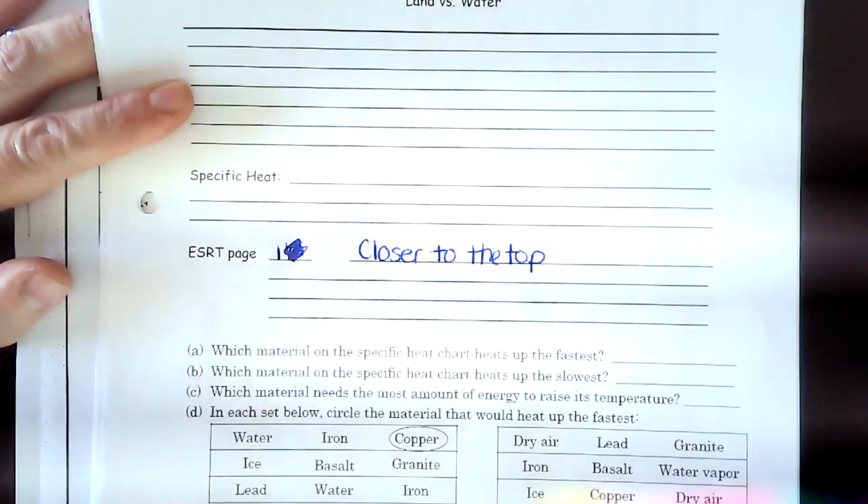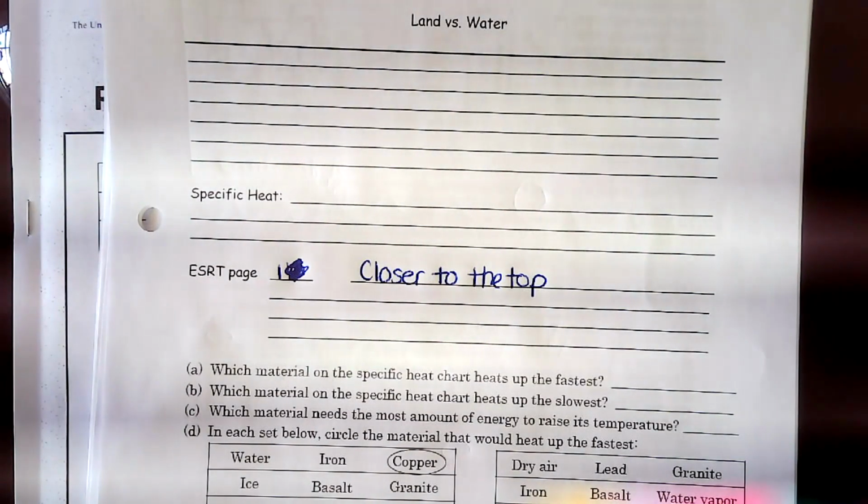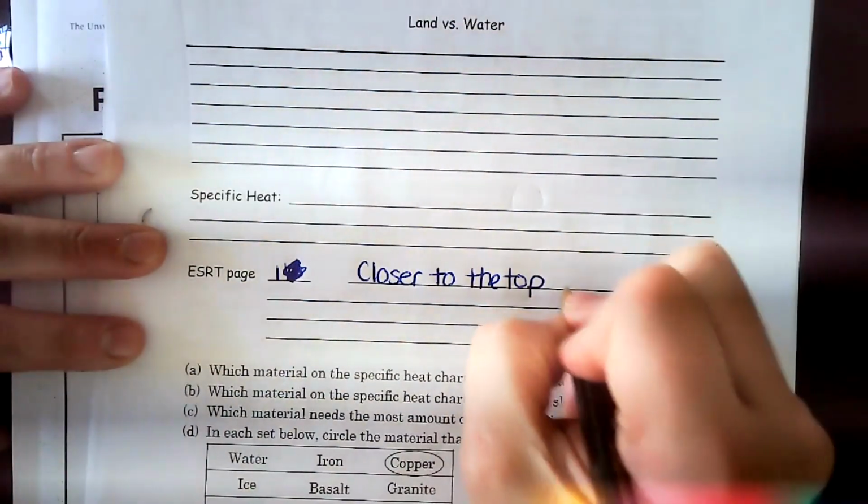Oh, Cynthia, what are you talking about? ESRT page 1. Gosh, Cynthia. Thanks.